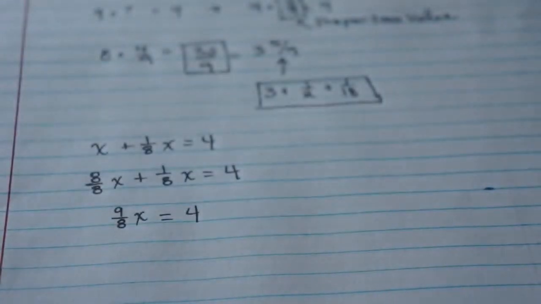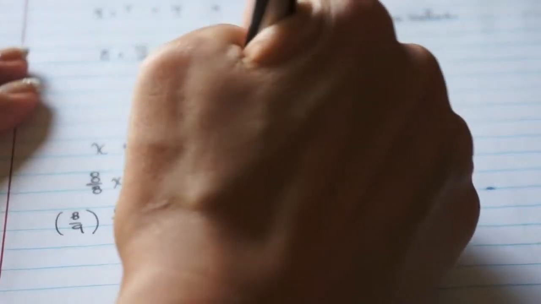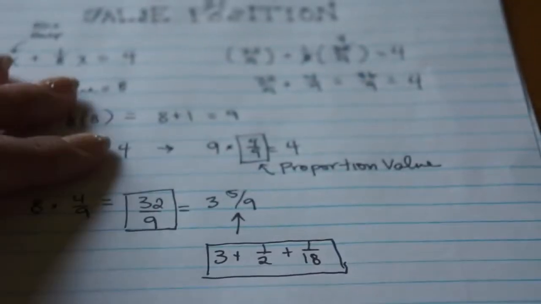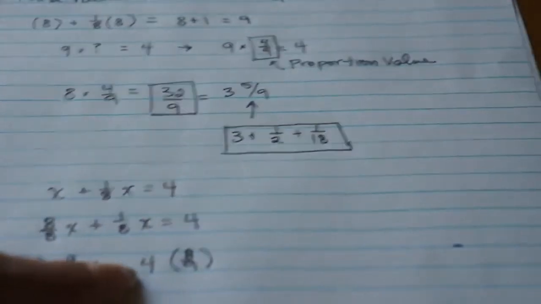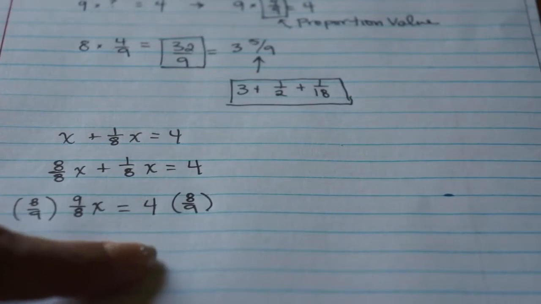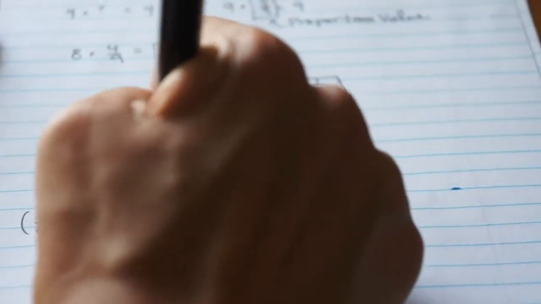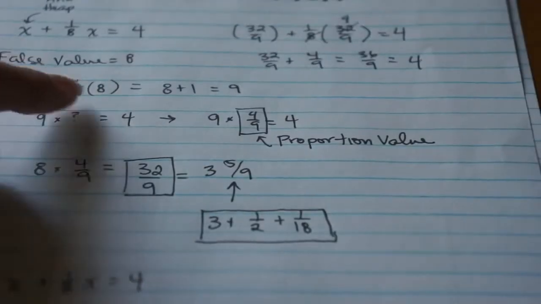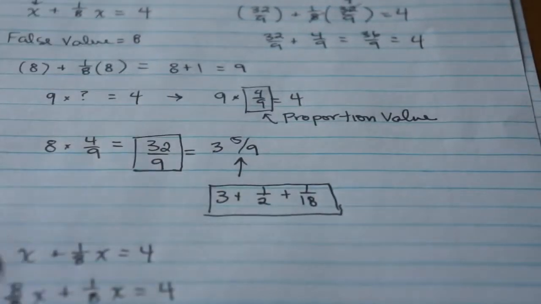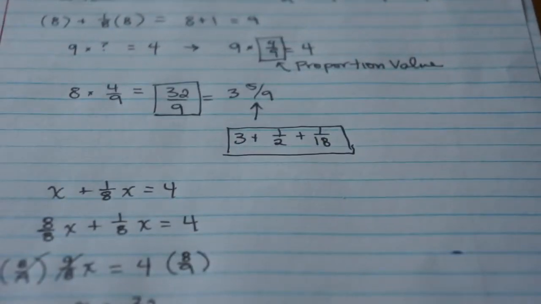Okay, and then to get the 9/8 to cancel out, I can multiply both sides by 8 over 9. And you should kind of see we had 9 times 4 over 9, and here we have 4 times 8 over 9. They're kind of similar. So this ends up giving us 32 over 9, which works out to the same answer. So the fraction comes out just slightly different, but it ends up working out to give us the same thing.